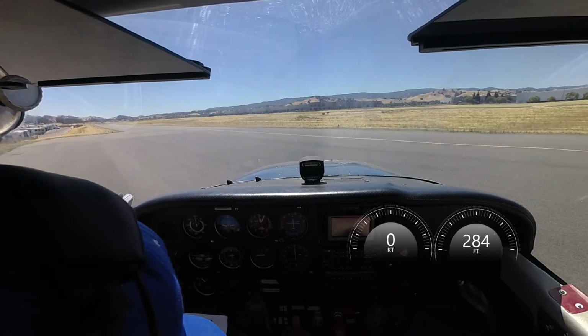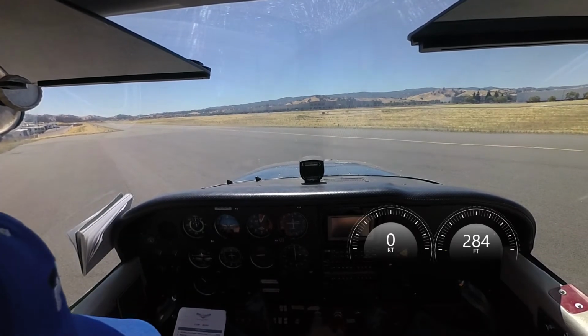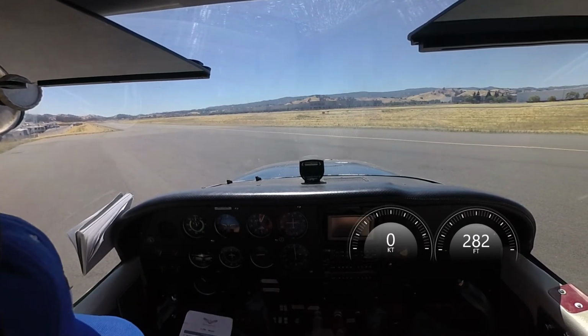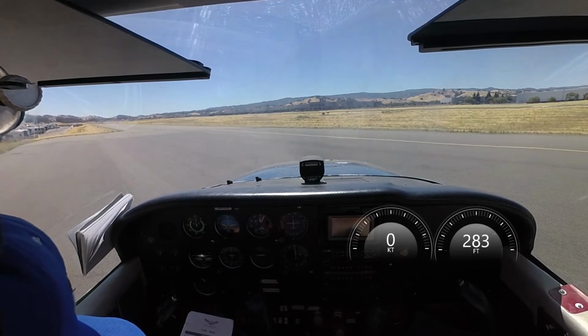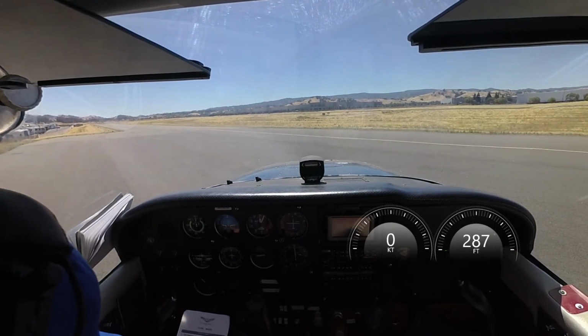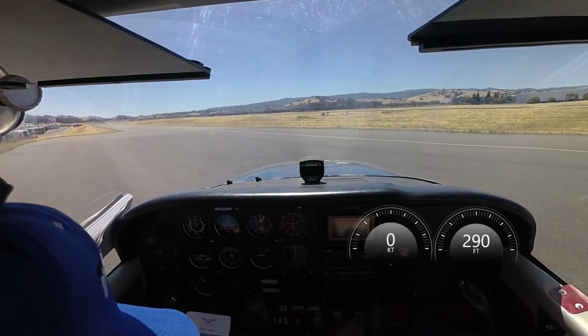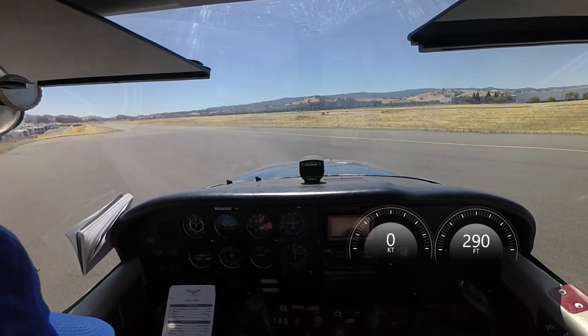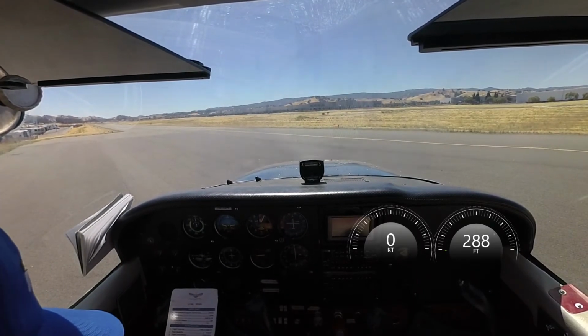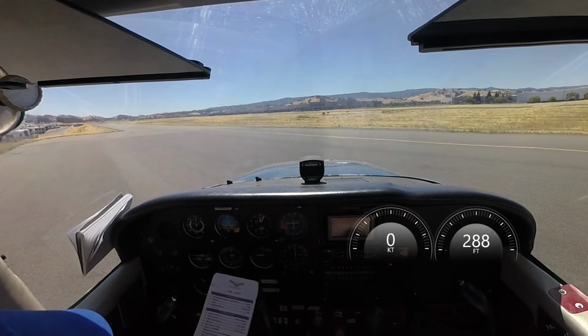Auburn traffic, 2183, just over Bald Hill. There we go. All right, cool. Flaps. Departure emergency briefing complete.